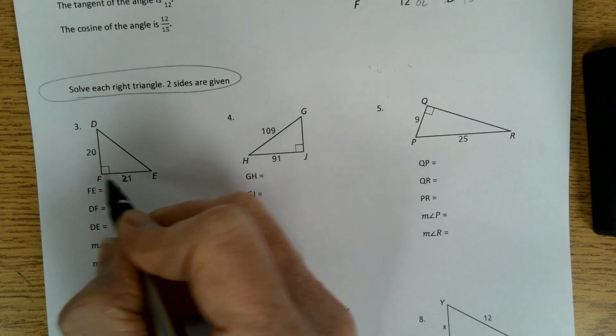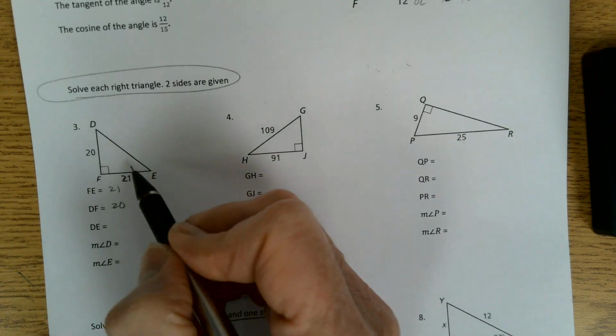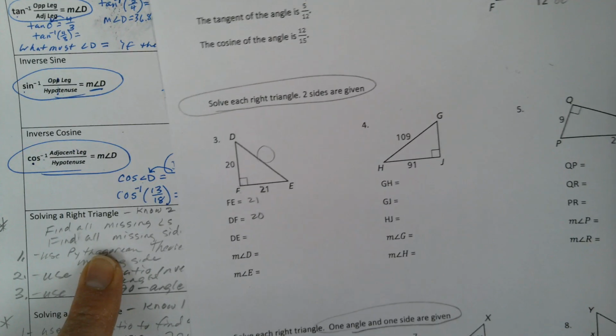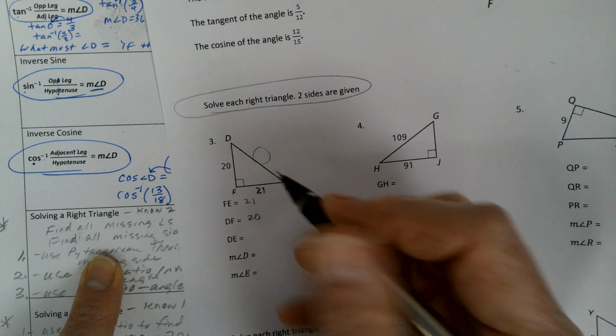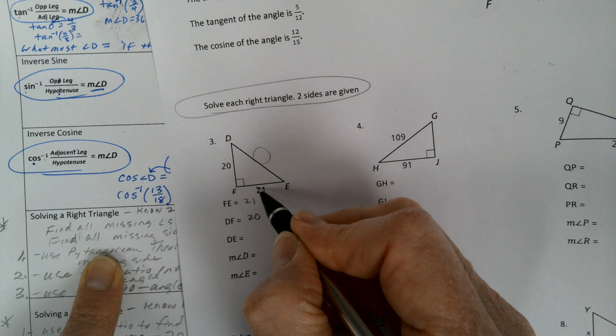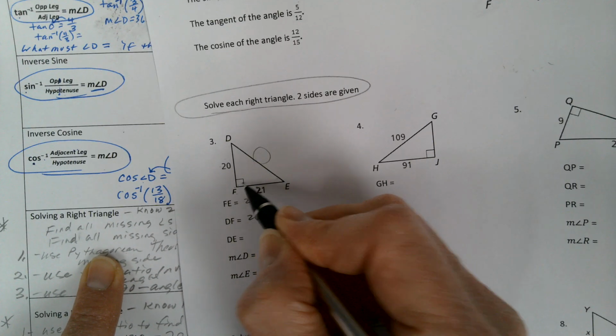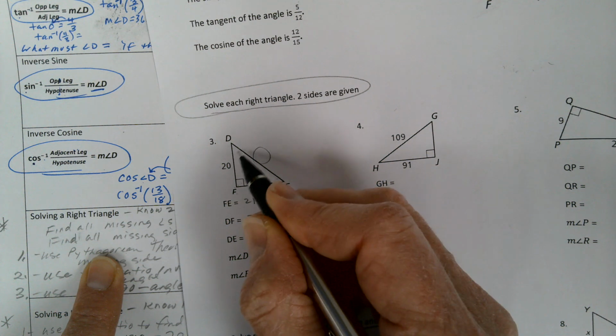Angle F, oh, I didn't put that one on there. So you could use Pythagorean theorem to find this side, right? You're following this. 2 sides are given. If 2 sides are given, use your Pythagorean theorem. And then if we want, do the tangent of E to get the measure of angle E, and then subtract 180 minus this, and then it'll give you the measure of angle D.